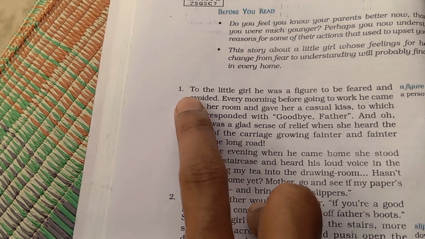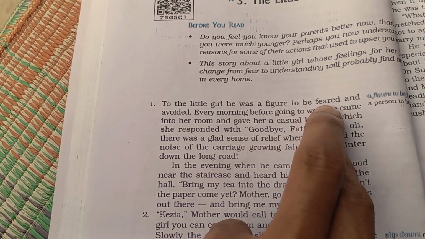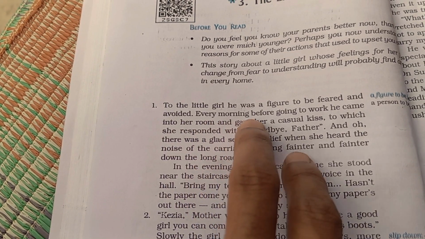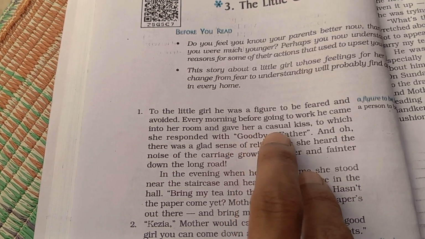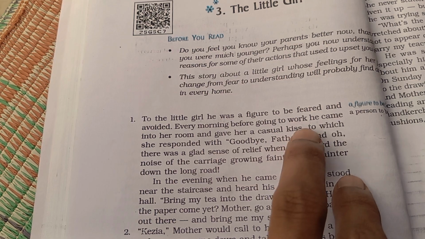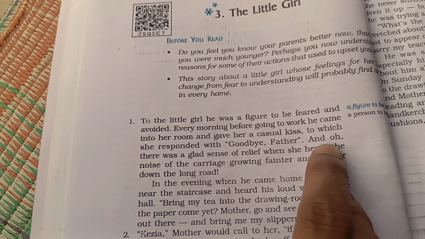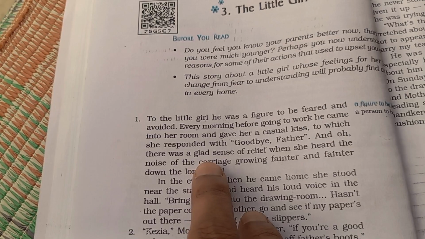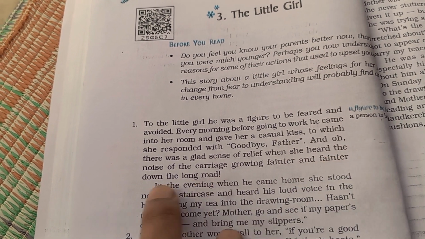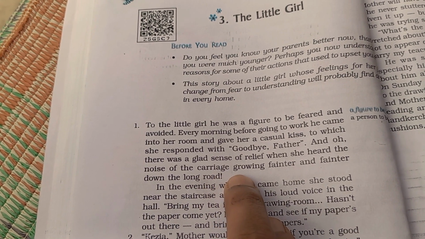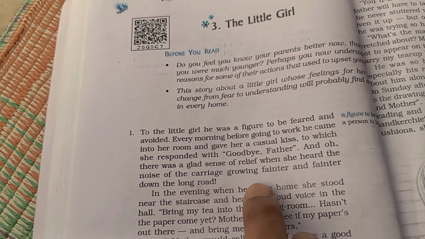Okay. Then the first topic is The Little Girl. He was a figure to be feared and avoided. Every morning before going to work, he came into her room and gave her a casual kiss, to which she responded with, "Goodbye, father." And oh, there was a glad sense of relief when she heard the noise of the carriage growing fainter down the long road.